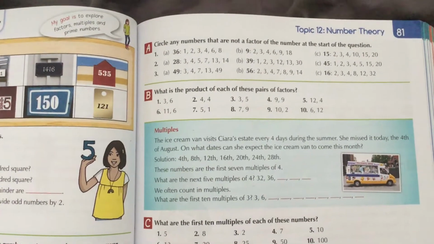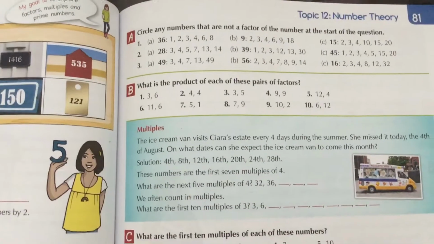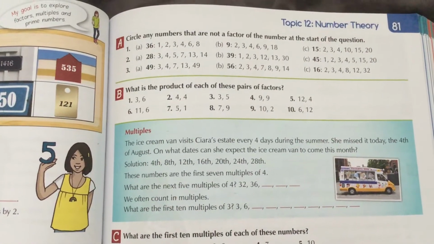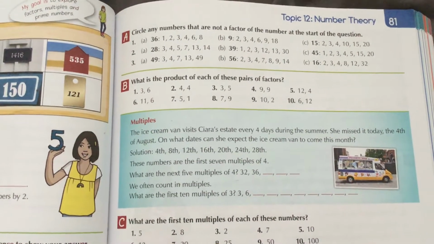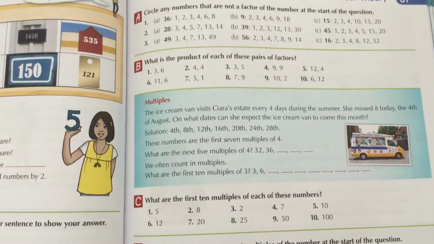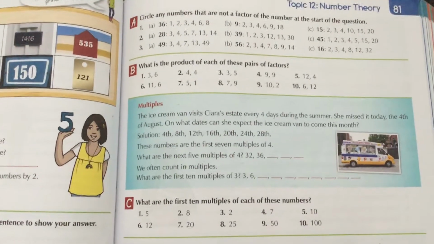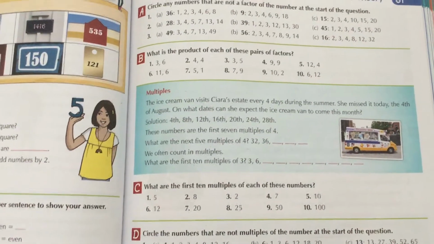Hi guys, so today we're continuing on page 81, number theory, topic 12, Planet Maths. Now we're going to look at A: circle any numbers that are not a factor of the number at the start of this question. For these, you need to know your tables. This is where your tables become crucial in enabling you to answer any of the questions ahead.